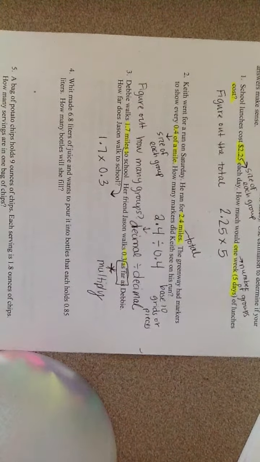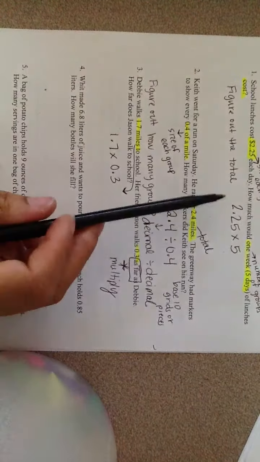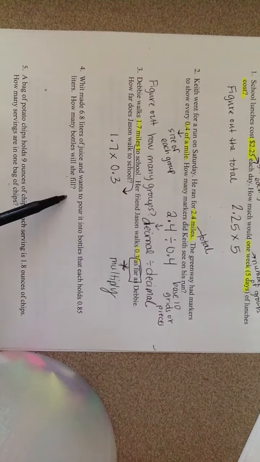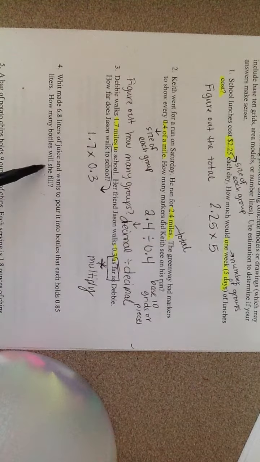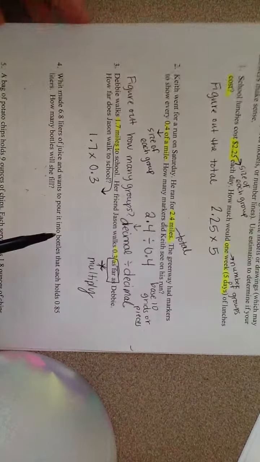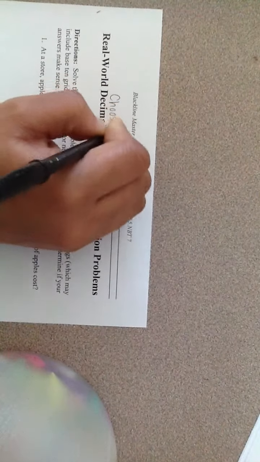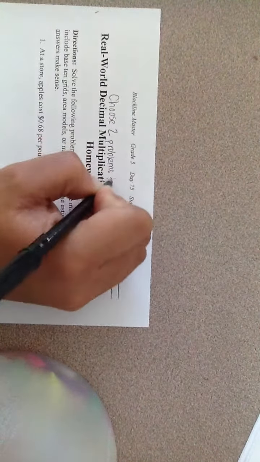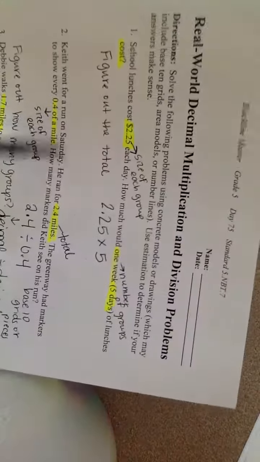What I would like for you to do from here, just like we've done for these first 3 problems, you are going to do for number 4 and number 5. You're not going to solve it, but you are going to decide if it's multiplying or dividing. Write out your equation for each number 4 and number 5. Okay, and then you're going to come to the homework page and you're going to choose 2 problems to solve. Okay, to actually solve.